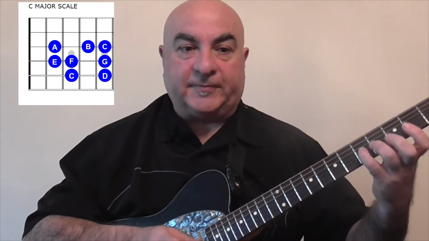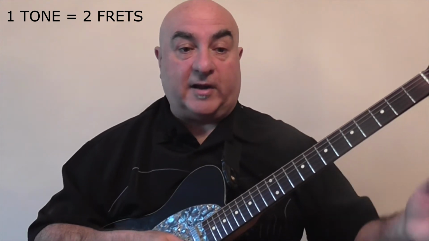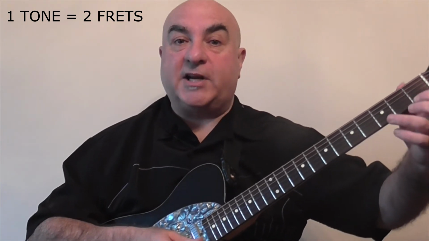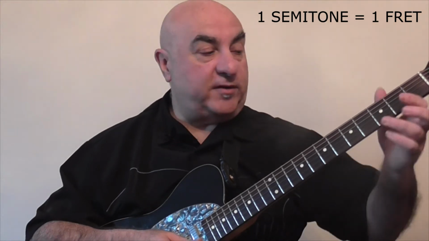To figure out what the notes are in any major scale, we use a scale formula expressed in terms of tones and semitones. On the guitar, a tone is the gap between 2 notes that are 2 frets apart, like F on the 1st fret on the top string and G on the 3rd fret. A semitone is half a tone, or a 1 fret gap, like G on the 3rd fret to G sharp on the 4th fret.